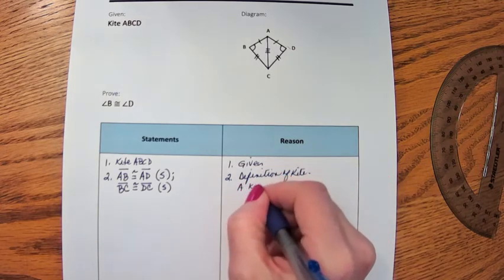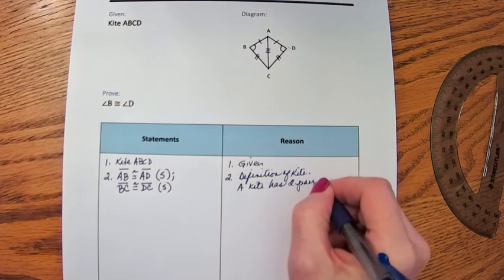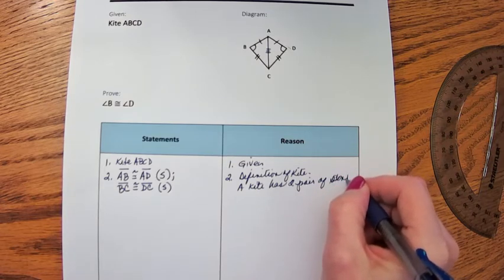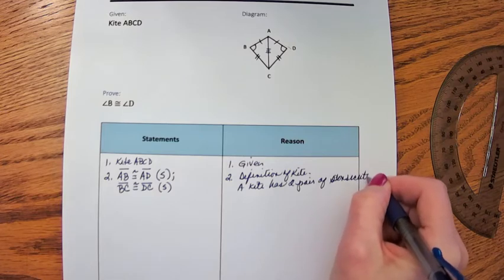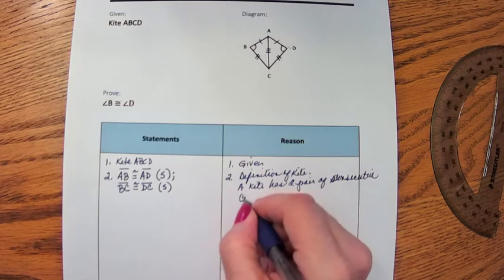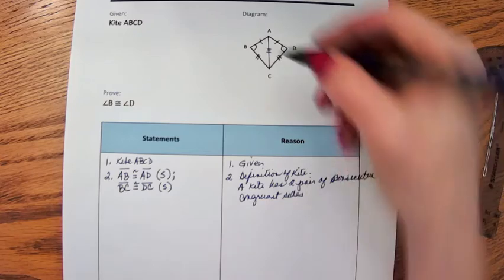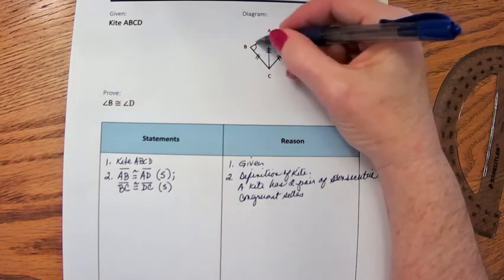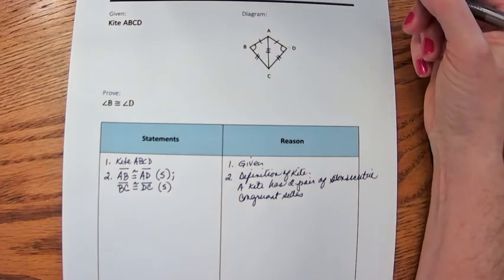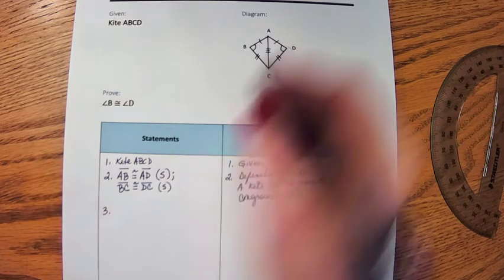Or you could put a kite has two pairs of consecutive congruent sides. Consecutive is an important word in the kite. Adjacent congruent sides would be another word you could use, but that's because of the kite. All right, now how about that third side?